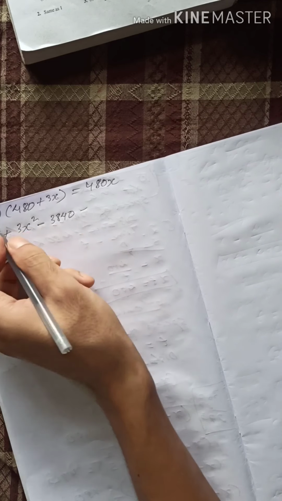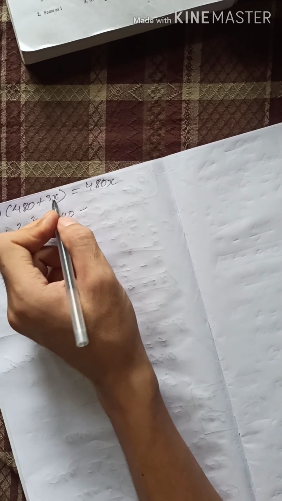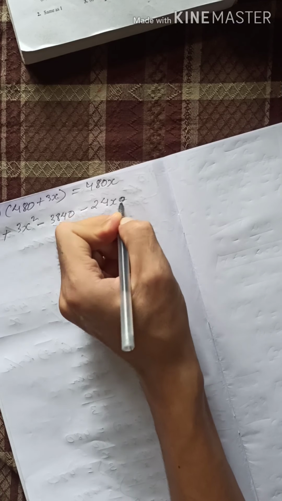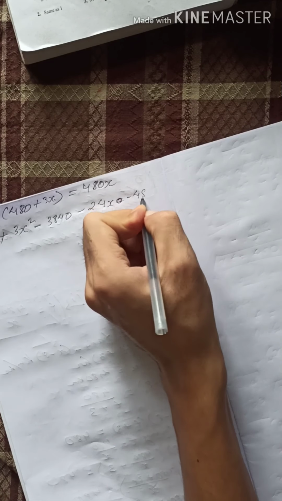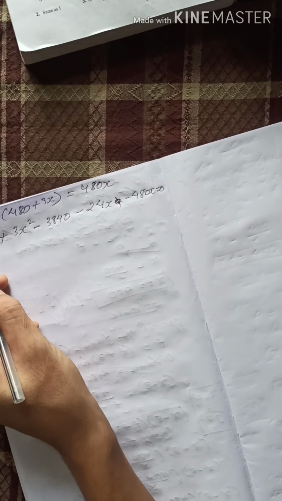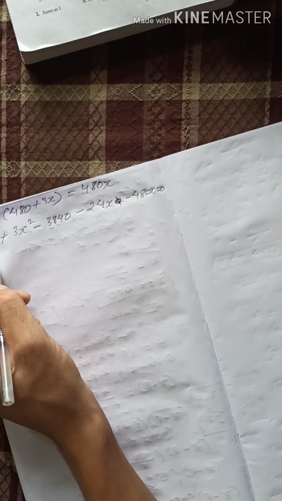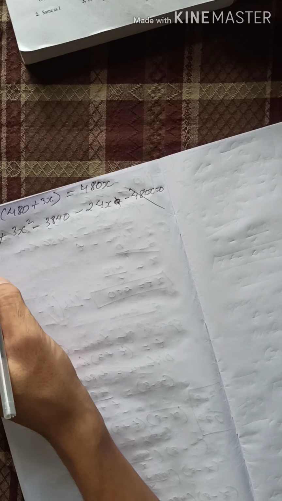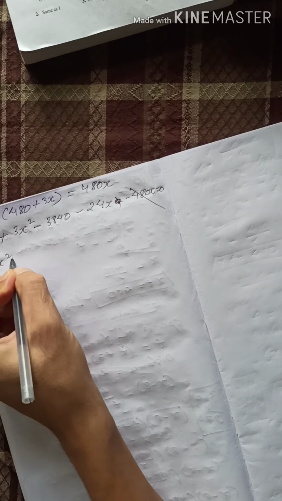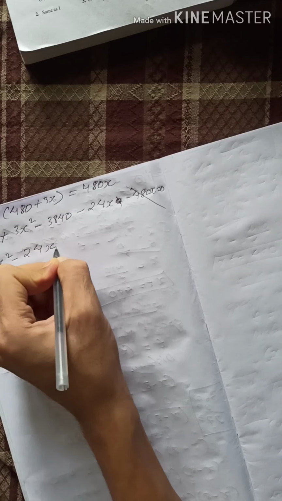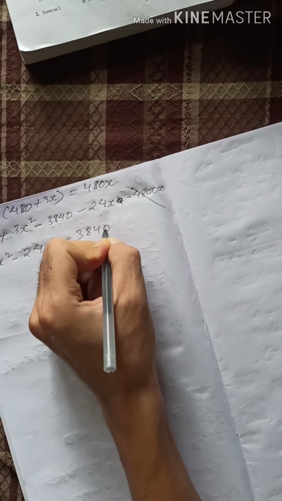Minus 8 into 3 is 24, so minus 24x, equals 480x, and let's bring minus 480x to the left, equals 0. Now look here, 480x cancels. Then what do we have here? 3x squared minus 24x minus 3840 equals 0.